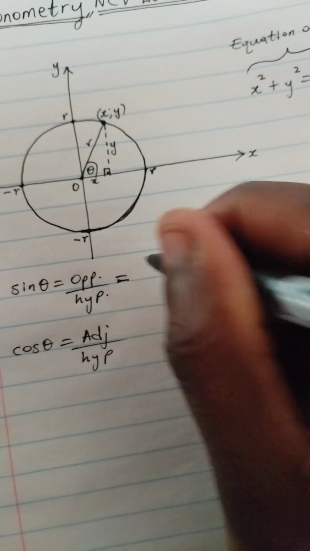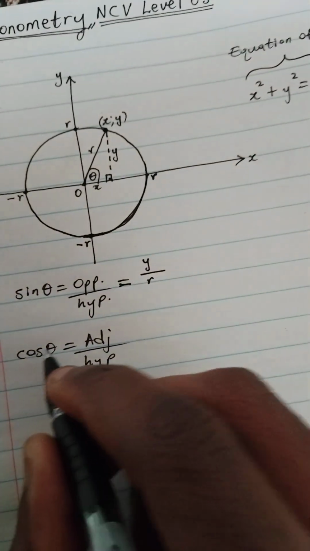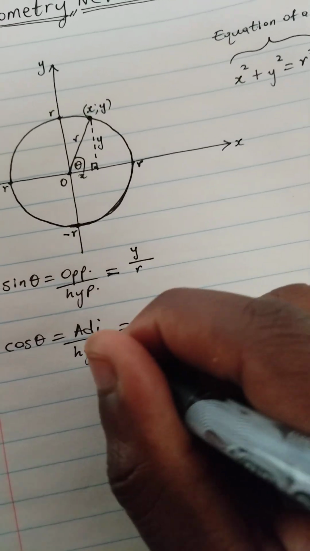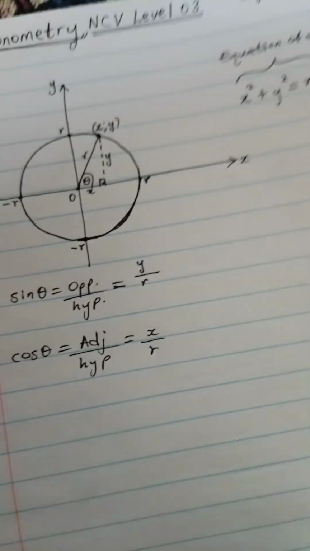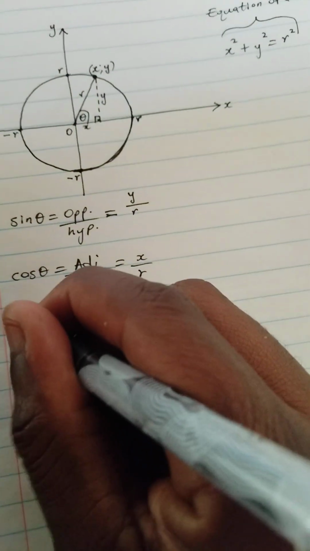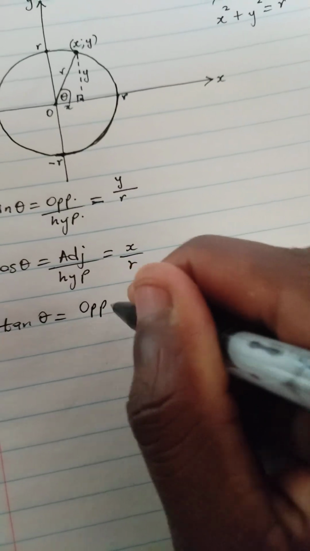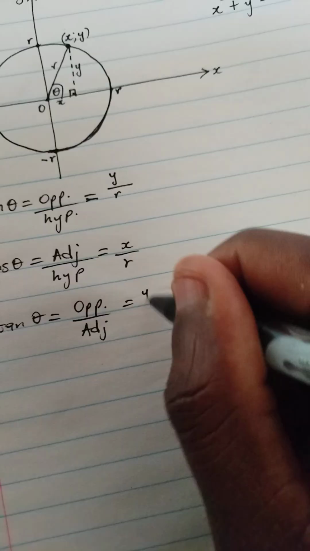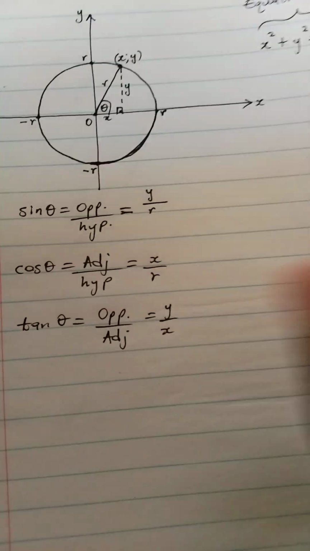So sine theta is y over the hypotenuse r. Cos theta is adjacent over hypotenuse, and the adjacent side here is x, so x over r. Tan theta is always opposite over adjacent, so opposite is y, adjacent is x. I'm not going to do the reciprocals; I'm just going to focus on these three only.